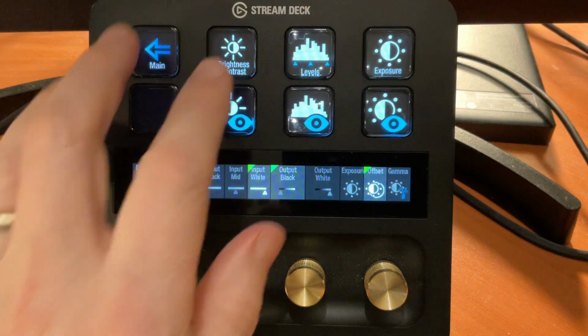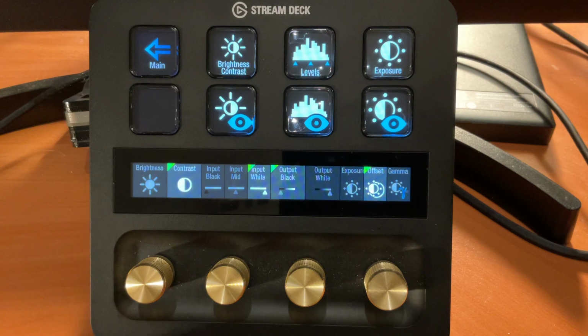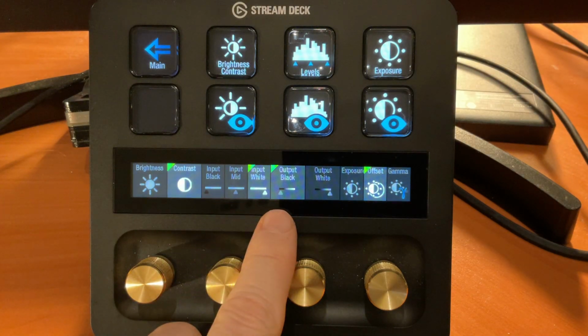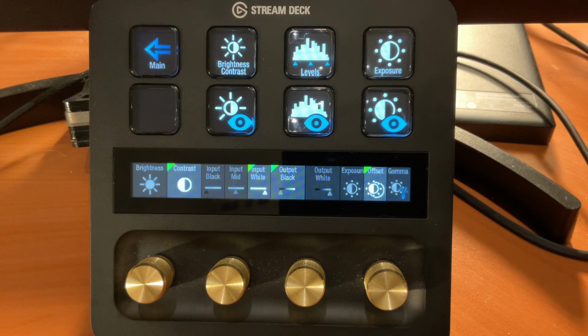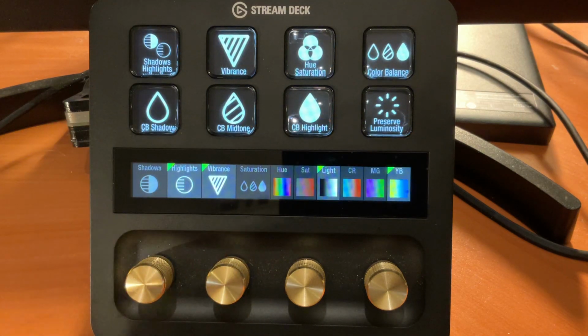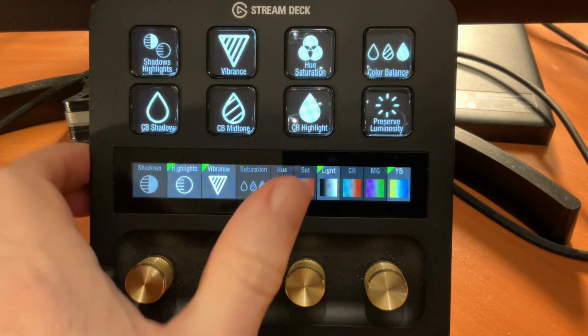Now the same can be true of levels. You have access here on the second and third dial for the different level controls. Consult your PDF for the exact location of where you need to make these assignments. Exposure is on this page. Here we have shadows, highlights, vibrance, etc. These will allow you to control the different parameters.